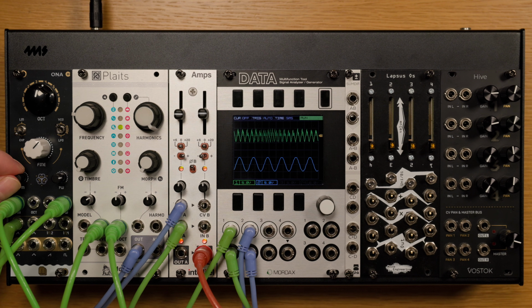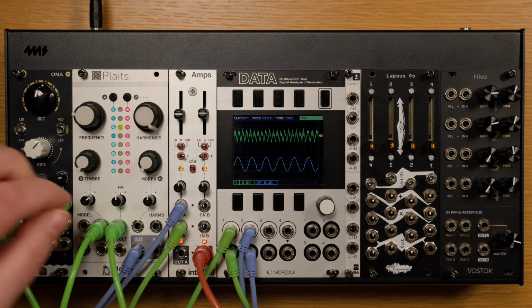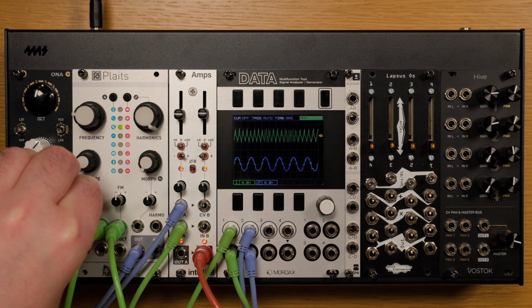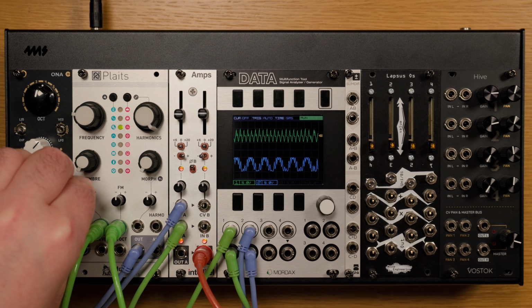But we'll be looking at how Amps does it, and how you can do it with a combination of generic utility modules that you likely already have. If this sounds interesting to you, stick around.